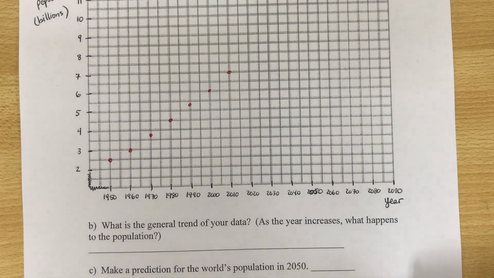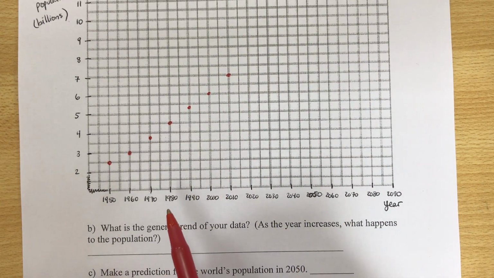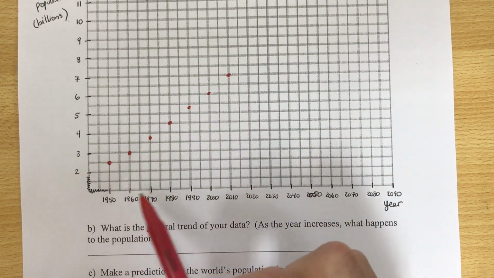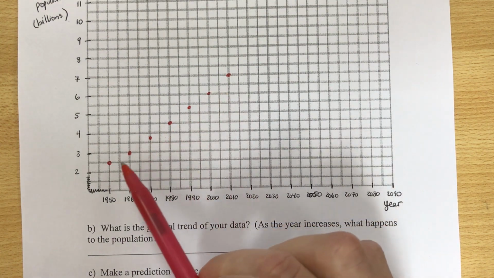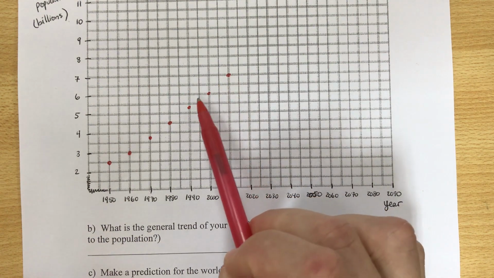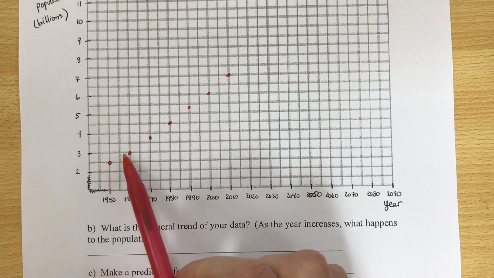All right, so we look at that, and now think about what you're seeing here. Is there a pattern to the data? Not only is this increasing, as the year increases, the population is increasing, but doesn't it look almost like a straight line?